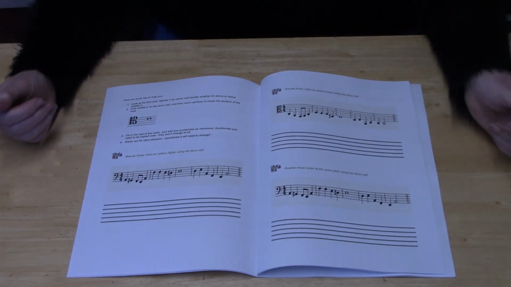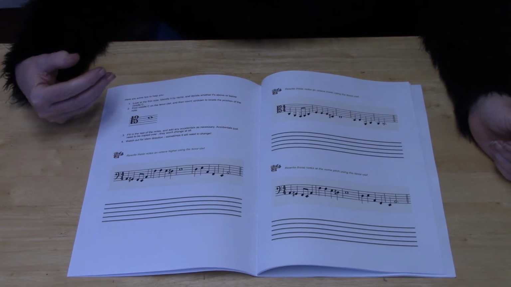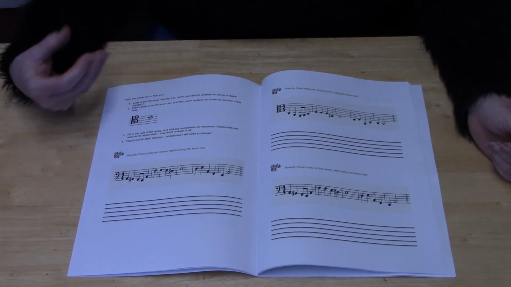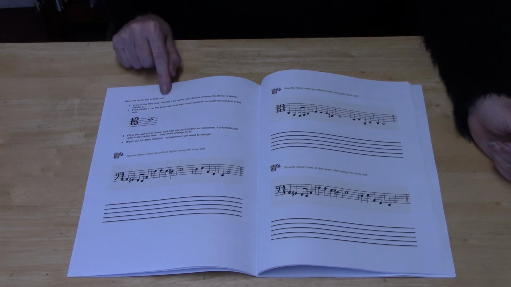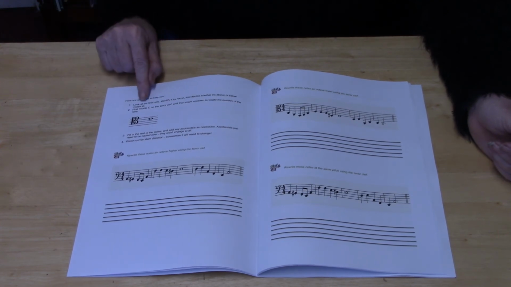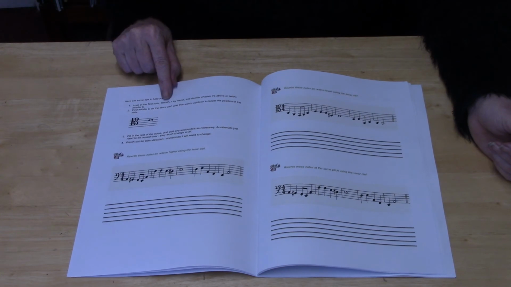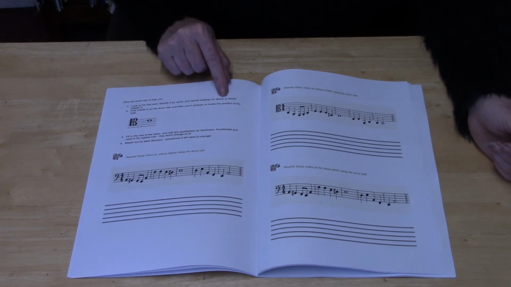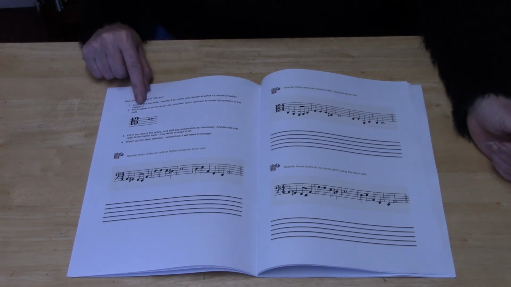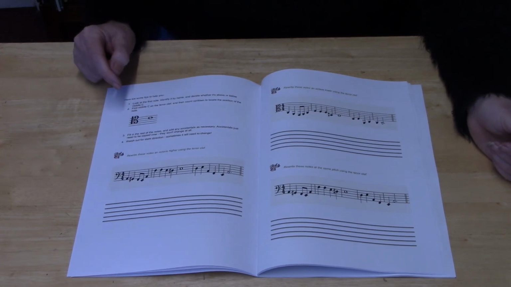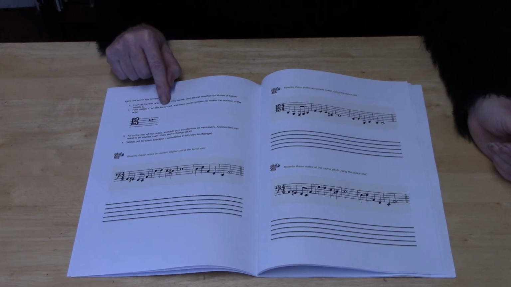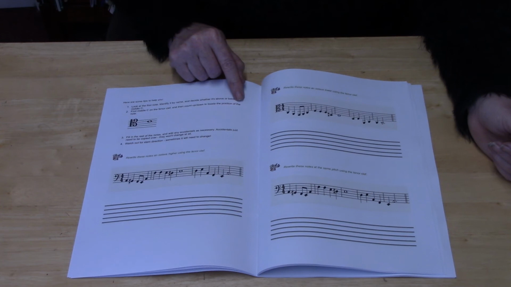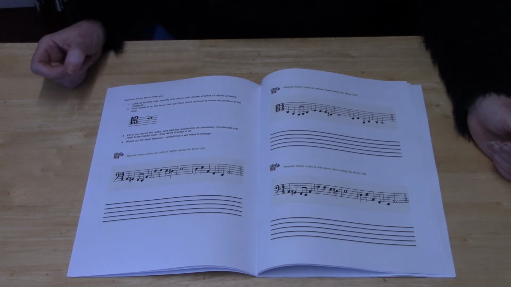When you go over the page, you've got some useful tips to help you with that kind of question. It says, here are some tips to help you. Look at the first note, identify it by name, and decide whether it's above or below the middle C. So you find the middle C note in the tenor clef first, then count up or down to locate the position of the note.